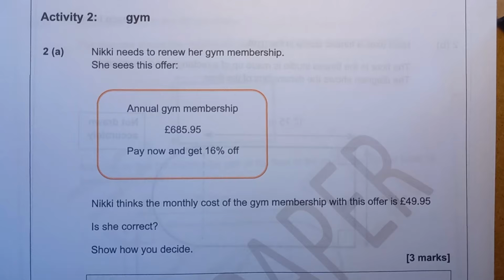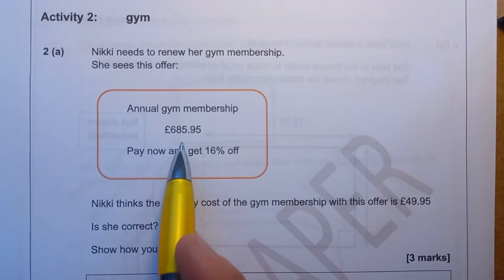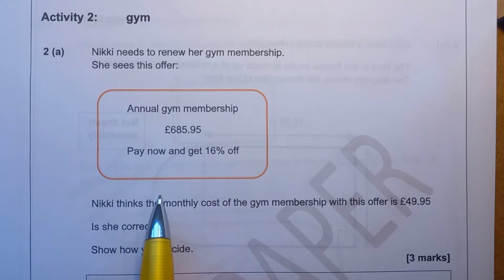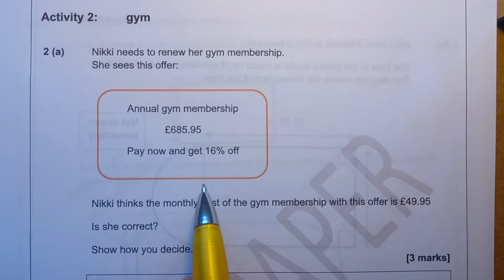Pay now and get 16% off. Nikki thinks the monthly cost of the gym membership with this offer is £49.95. Is she correct? Okay, so what we're going to do is take 16% off of this and then turn it into a monthly amount by dividing by 12.